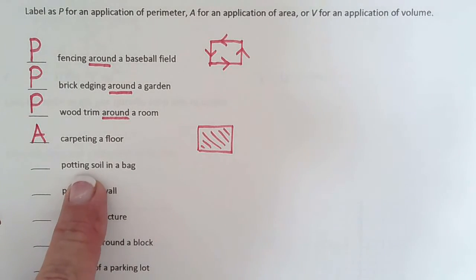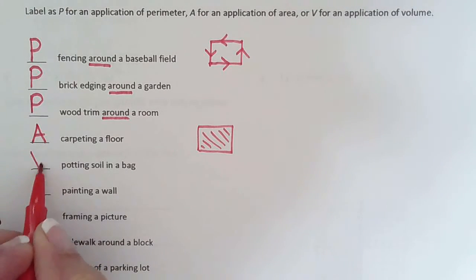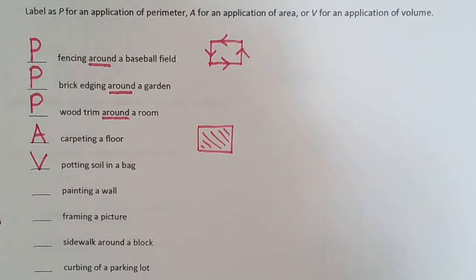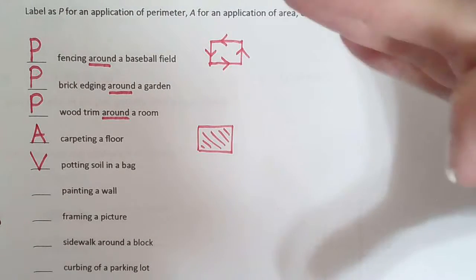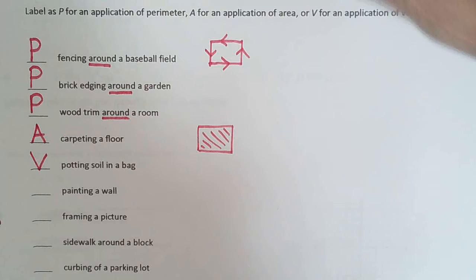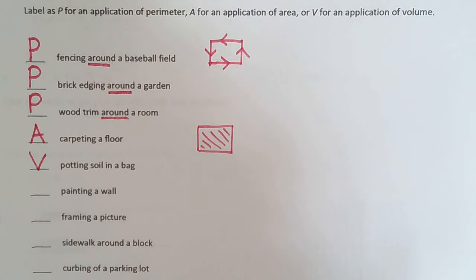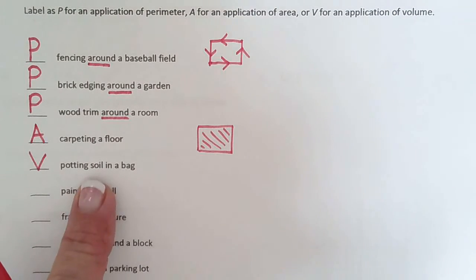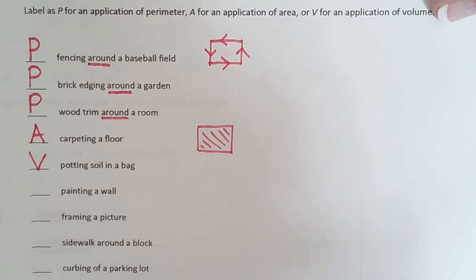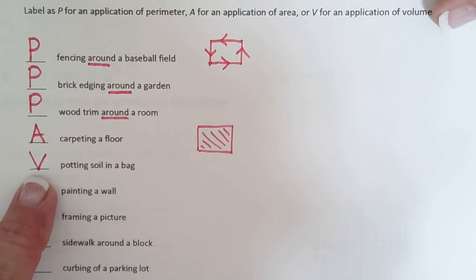So potting soil would be volume. Have you seen, driving by Home Depot, that they sell sand in cubic feet? That's because they're in bags and they're 3-dimensional bags. So cubic feet, and potting soil is lots of times sold in cubic feet, which means it's 3-dimensional. 3-dimensional is volume.